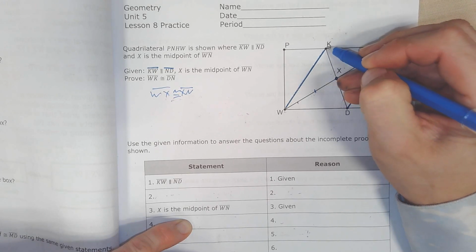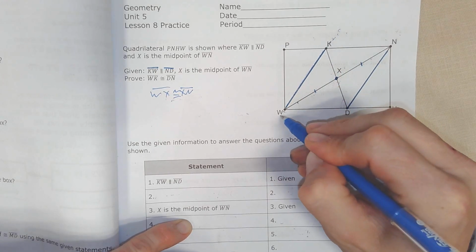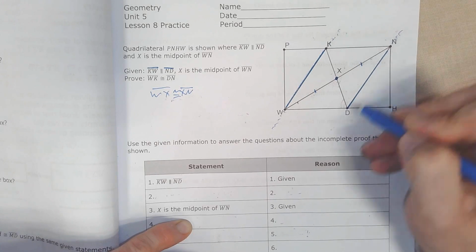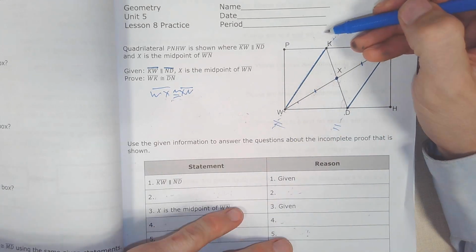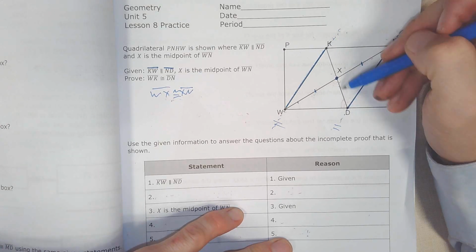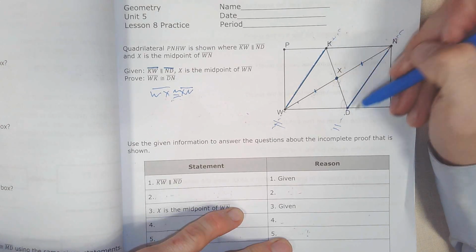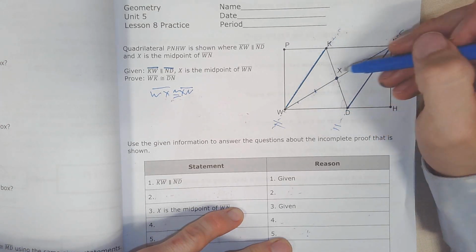So I'm going to extend this and show that they're parallel. All right, so that means that this is a transversal, and that this is a transversal.